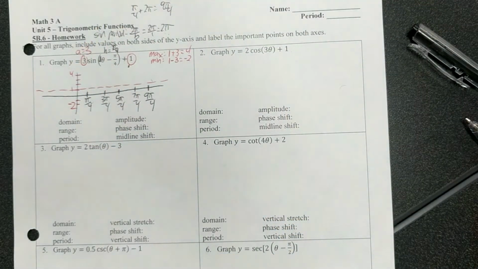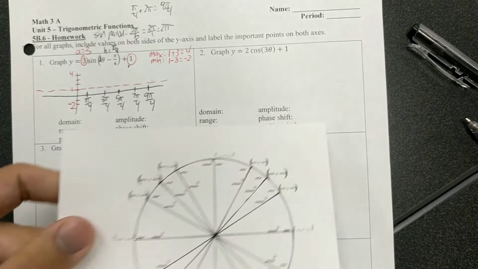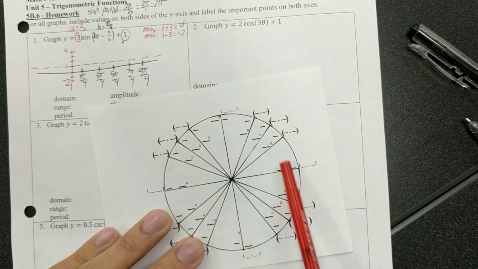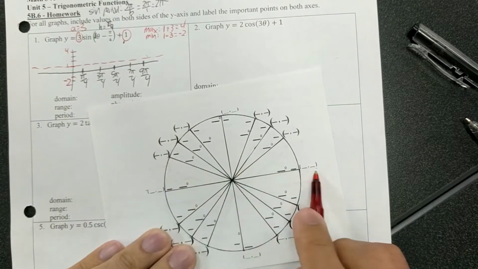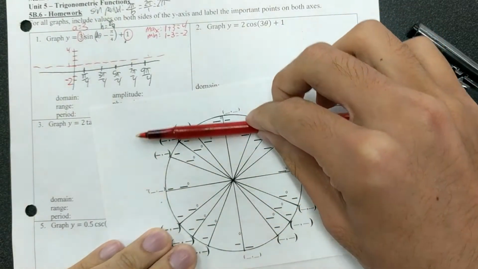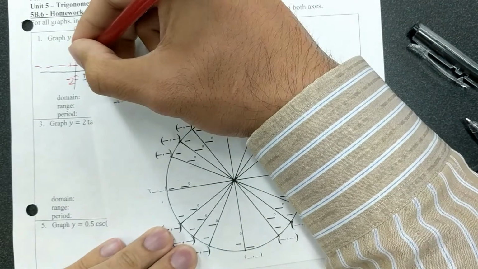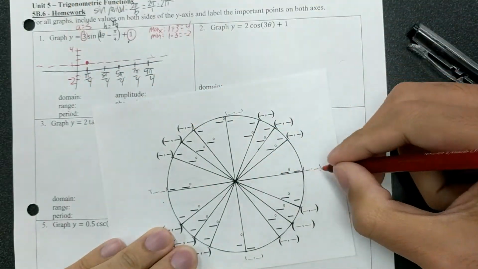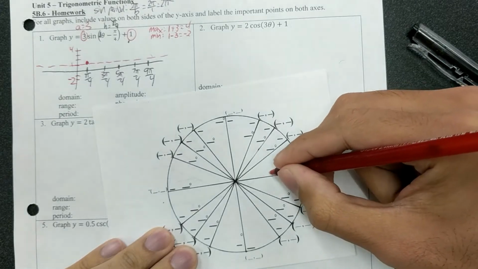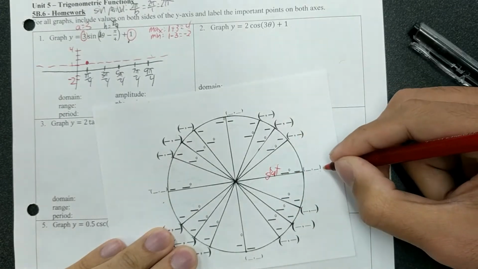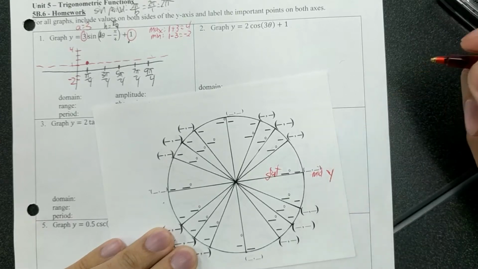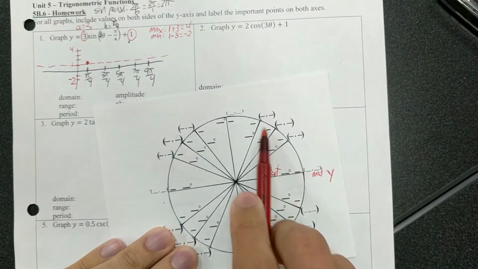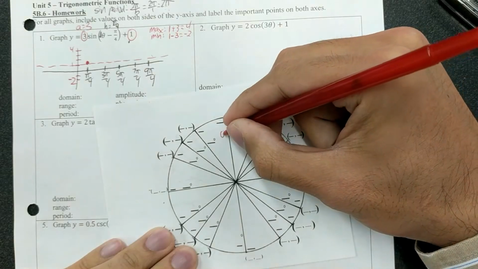Okay, and then sine, if we think about our unit circle, sine starts at the medium y value, right? It's halfway up, halfway down. So start on the midline. Okay, so then we go up here. So this is the 1/4 point.